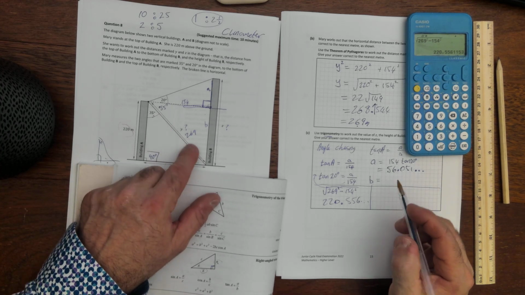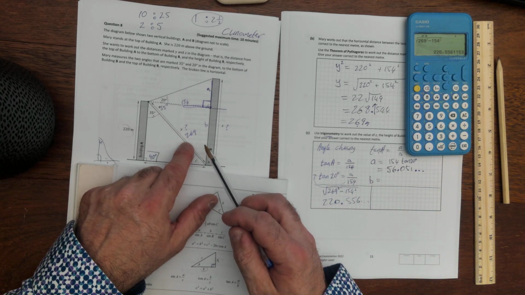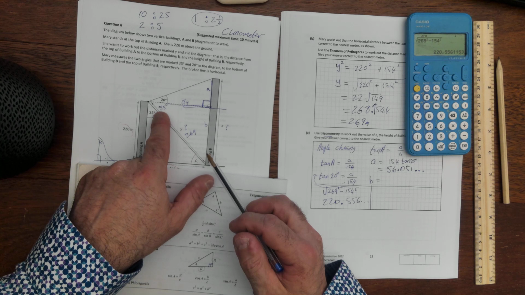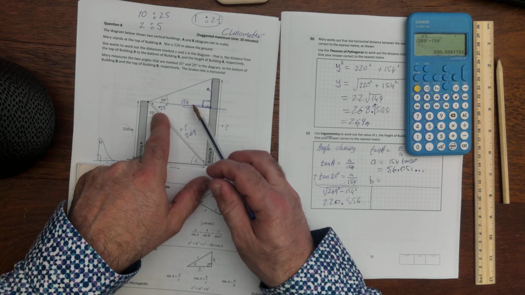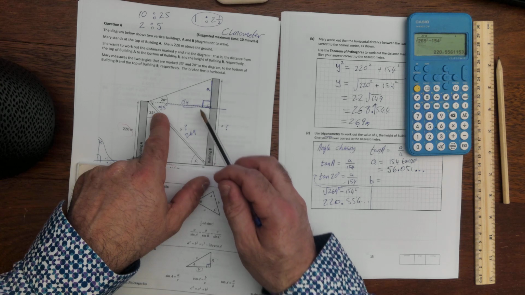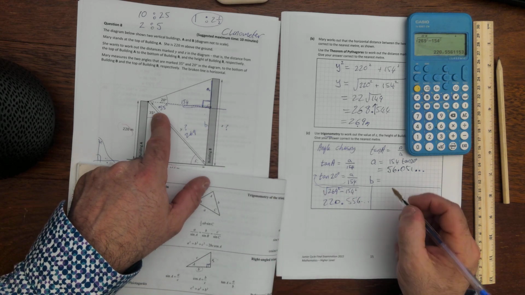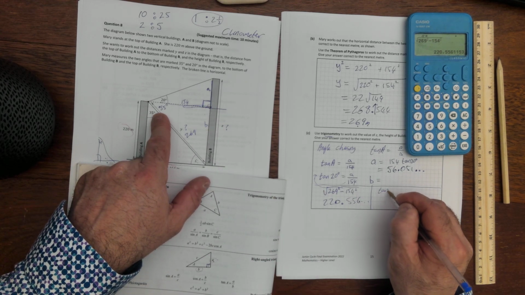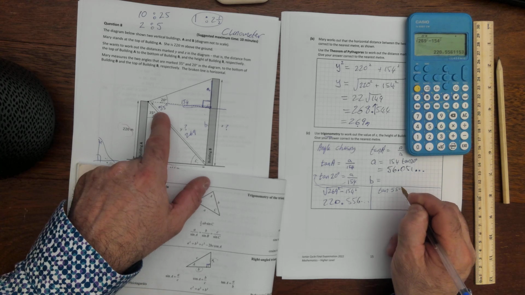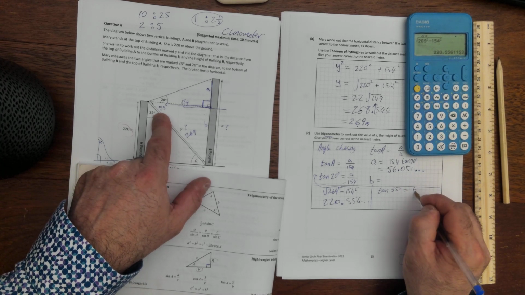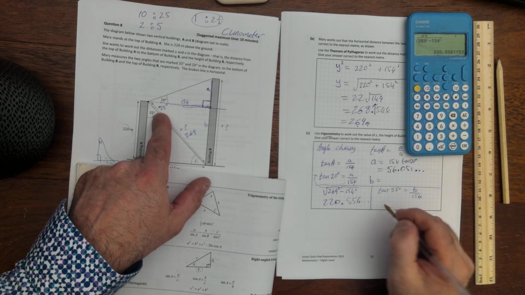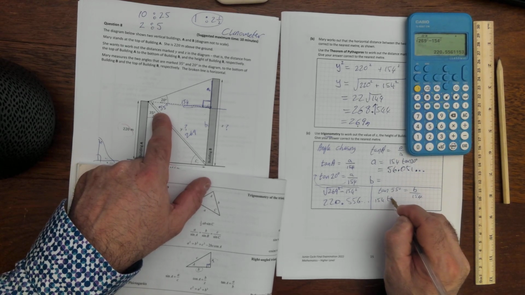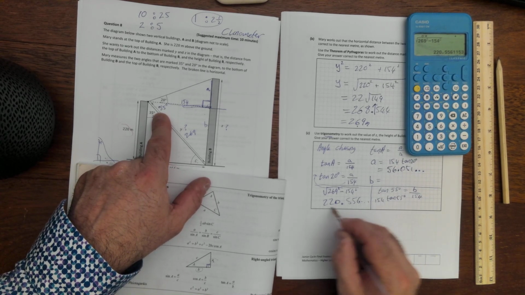And the other way will be to use the fact that we have 55 degrees here. We want b, and we know this is 154, so we could use tan again. You could say, well, I know that the tan of 55 degrees is equal to b over 154, and bring up the 154 in front of tan 55, and we'll get the same answer.